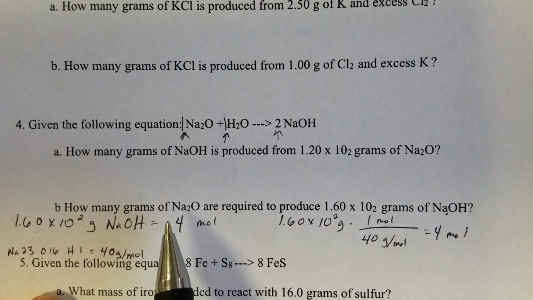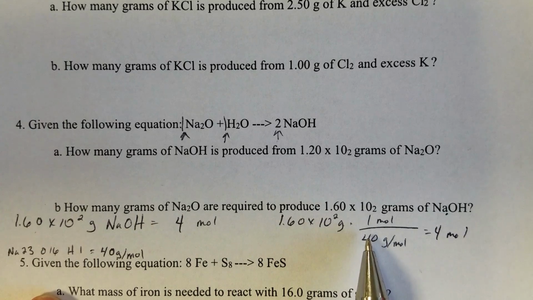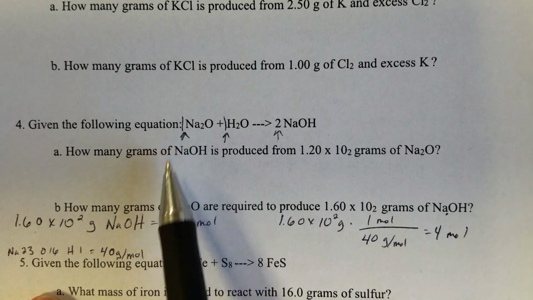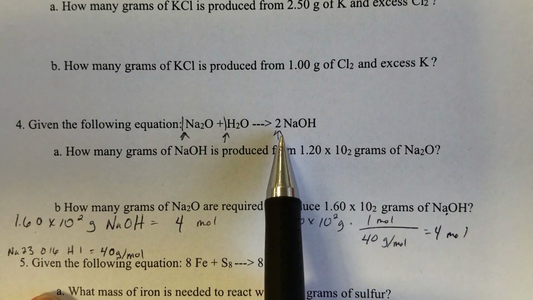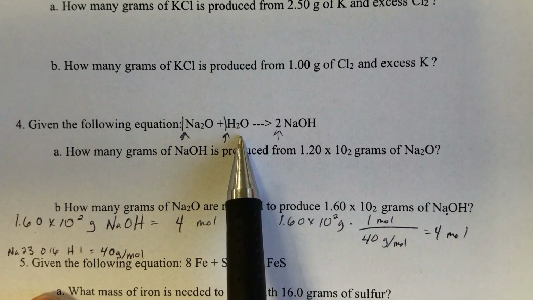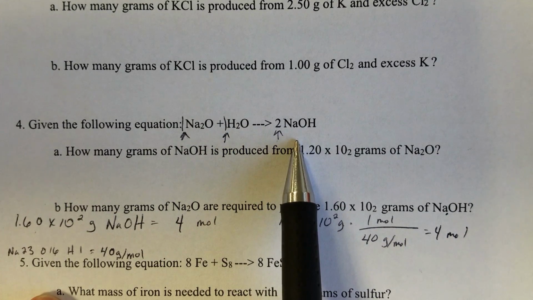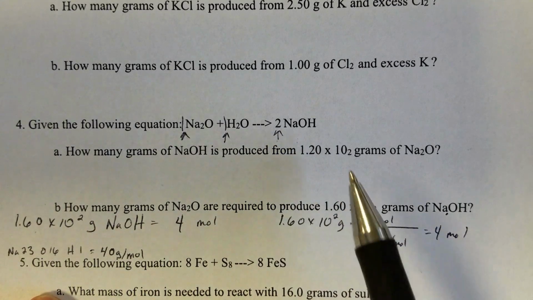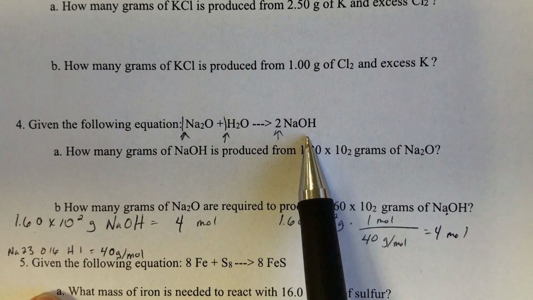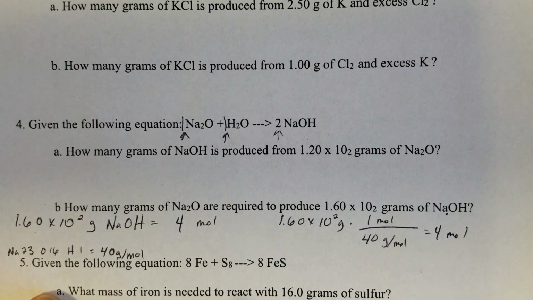That's what we're given. But we want to know how many grams of sodium oxide are required to produce the sodium hydroxide. Well, let's go back and look at the coefficients and the ratios here. We know that we're going to need 1 mole each of sodium oxide and water in order to react and give us 2 moles of sodium hydroxide, which would mean that for 4 moles of sodium hydroxide product, we would need only 2 moles of this sodium oxide.